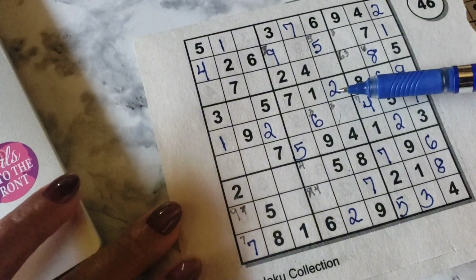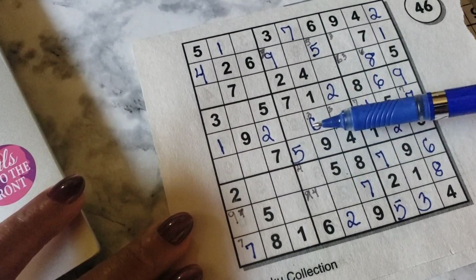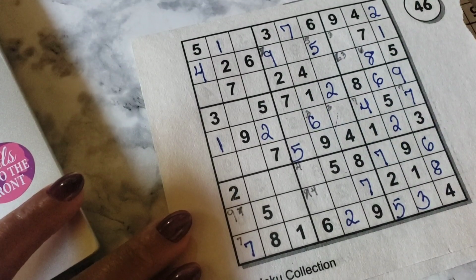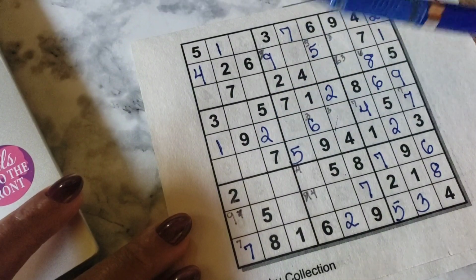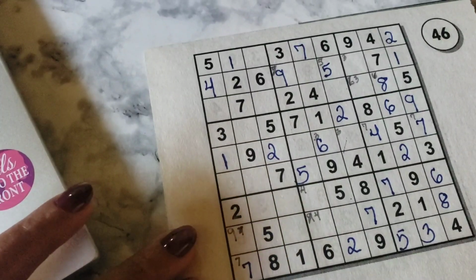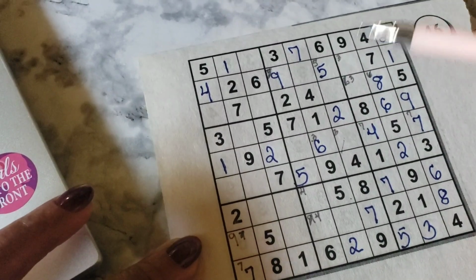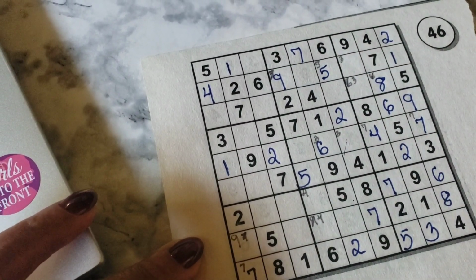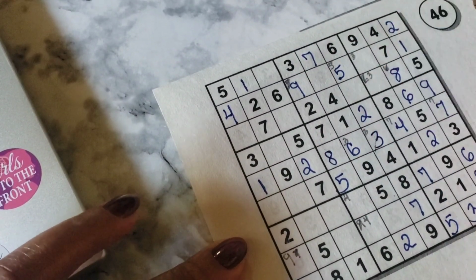1, 2, 3, 4, 5, 6, 7, 8, and 9. So we know that this can be 8 or 3. But we know that since a 3 is in this row, it has to only be 8. And this has to be 3.